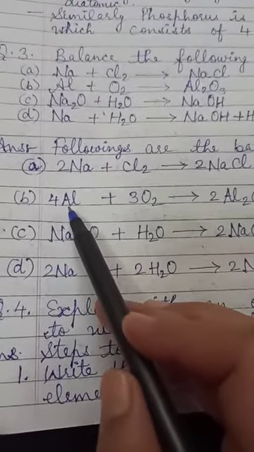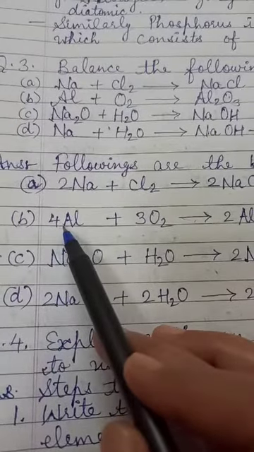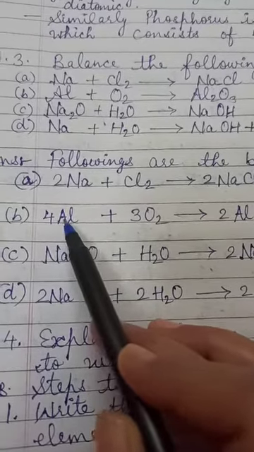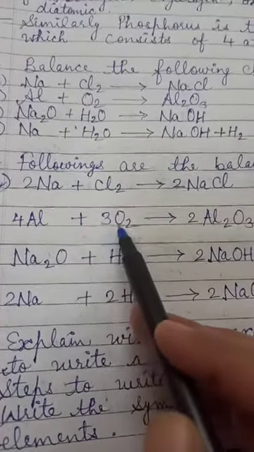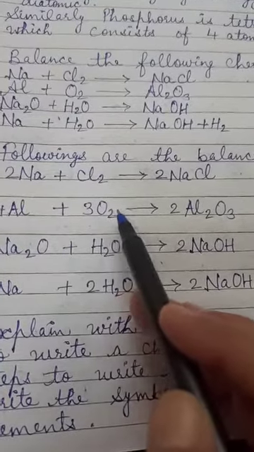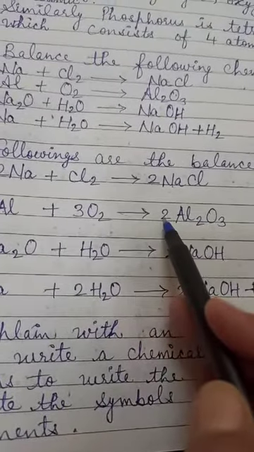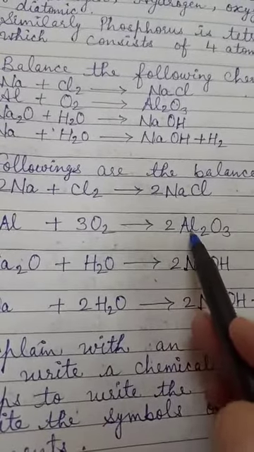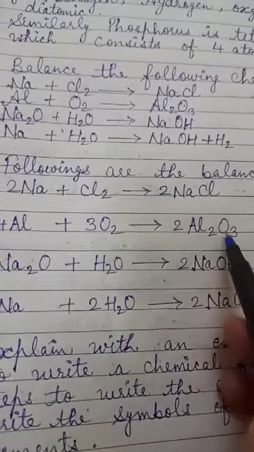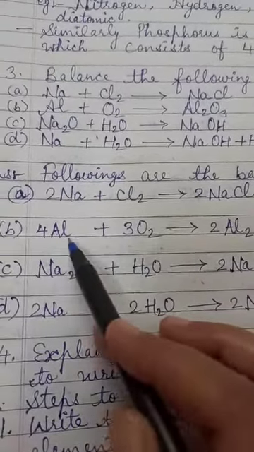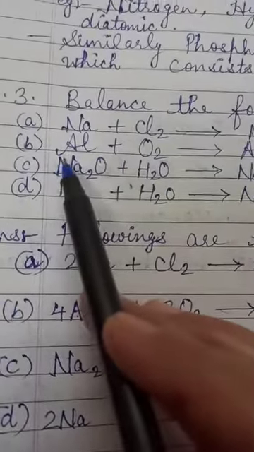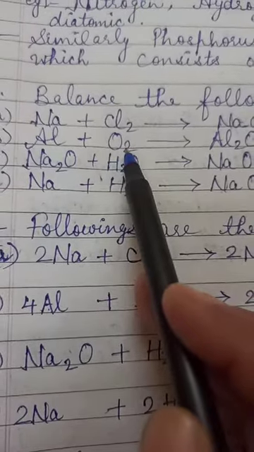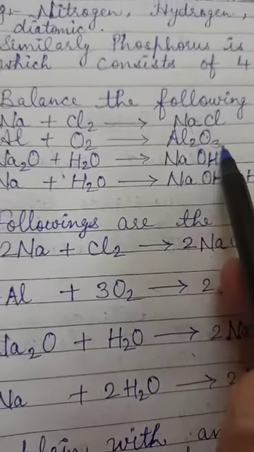The second one: if we write 4 in front of aluminium, and 3 before oxygen, then we can write 2 in front of aluminium oxide. Here aluminium is single and oxygen is O2, and they have written Al2O3.